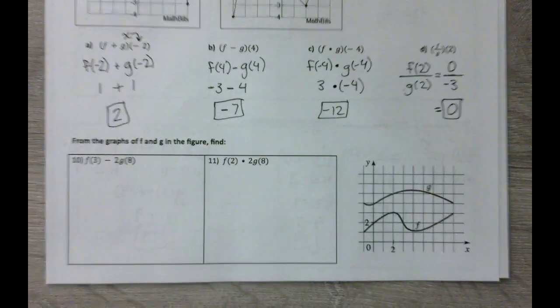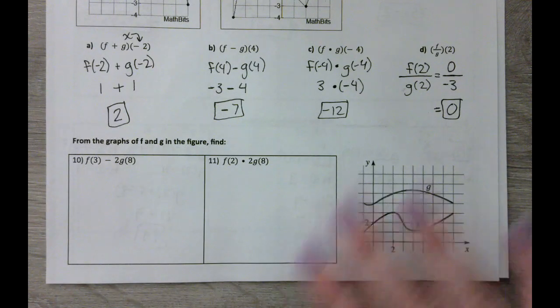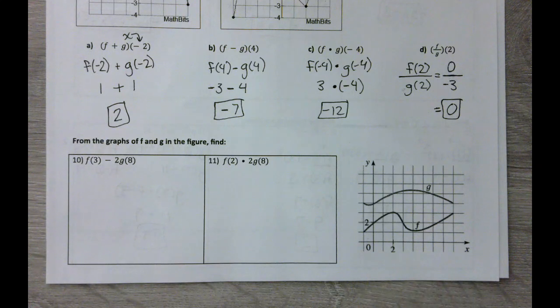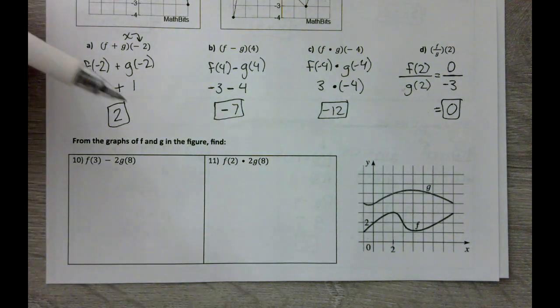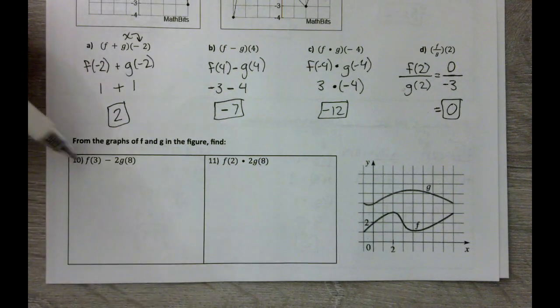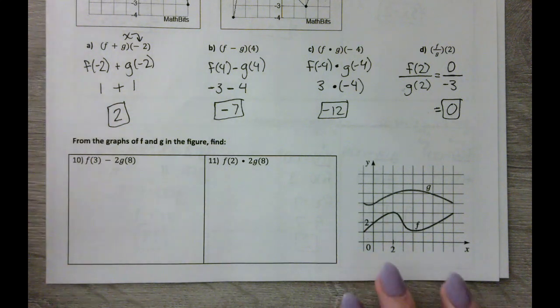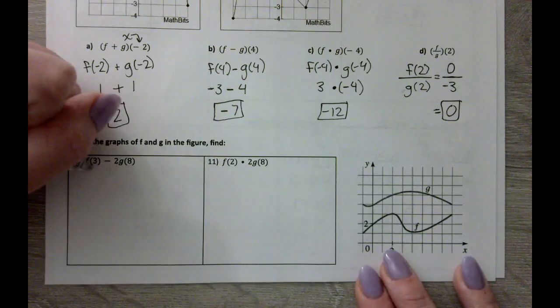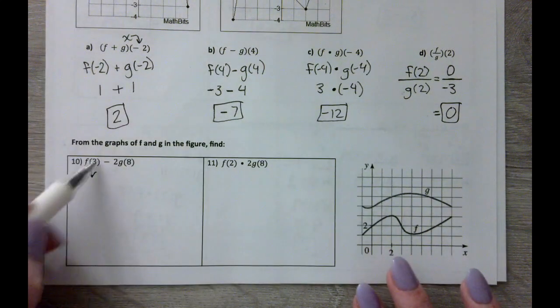Here we have this exact same concept, but in a slightly more difficult graph. From the graphs of f and g in the figure, find, same idea, 10. F of 3 minus 2 times g of 8. Don't get tripped up here. Just go with it. So, we're going to first find f of 3. Reminder, x is 3.